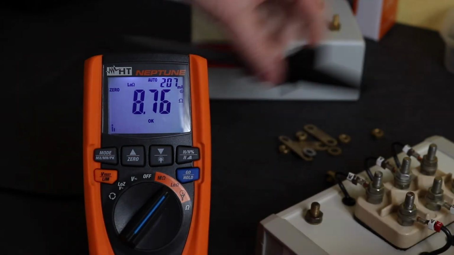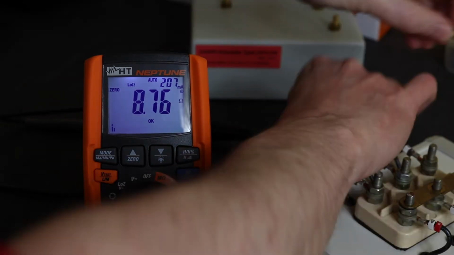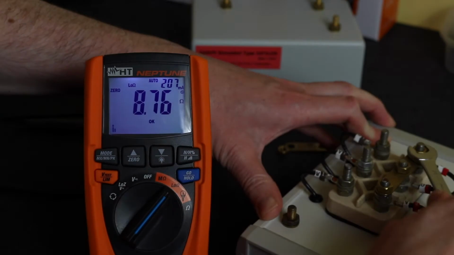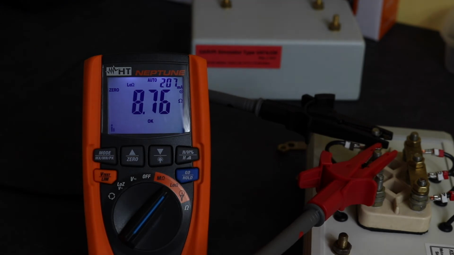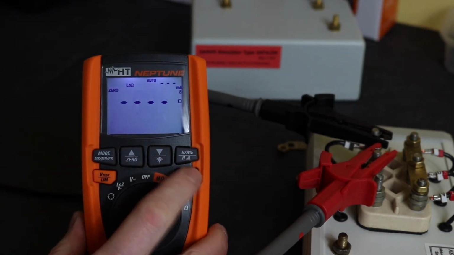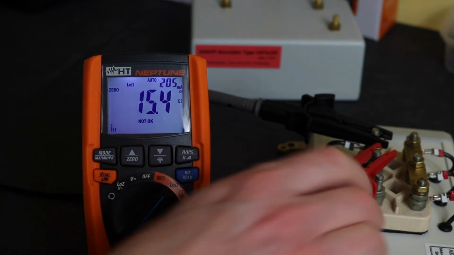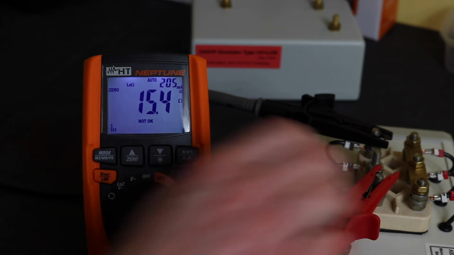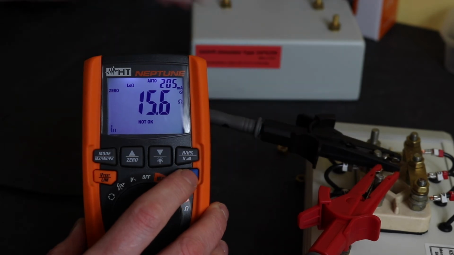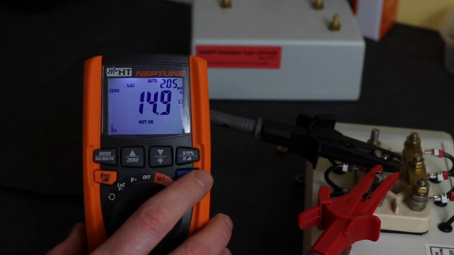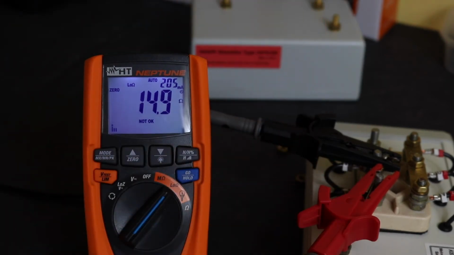Must be miles out, isn't it? But, drop them into star. So in star format, I should have 3.5 ohms, or 15.4. It's going up. Wow. Don't know what to say about that. 15.6. So it's reasonably consistent in there, but that's nowhere near the value it should be.